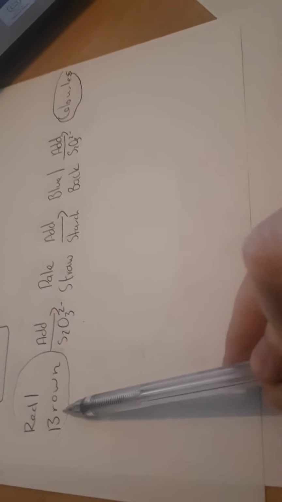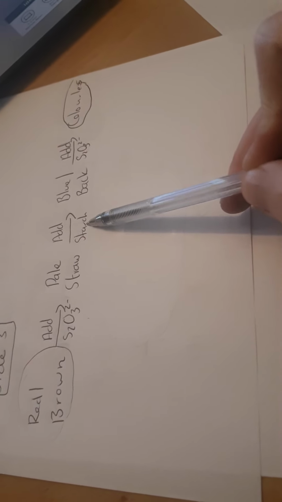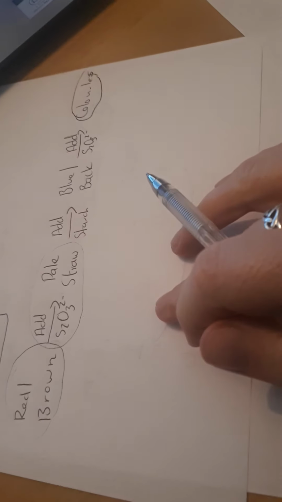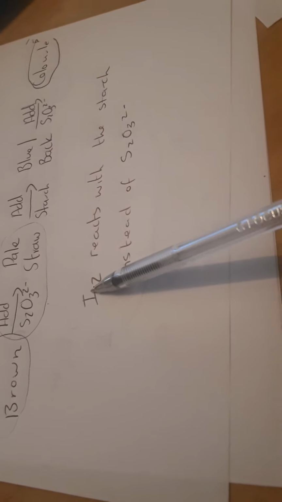Now, you might be asking yourself, if I have iodine here and I'm adding in starch, why do I have to add in here some of the S2O3 2-? And the reason for that is because the I2, if I was to add the starch in at the very start, would react with the starch instead of the S2O3 2-. So that means that some of this I2 doesn't react with this sodium thiosulfate. I will end up with an inaccurate result.